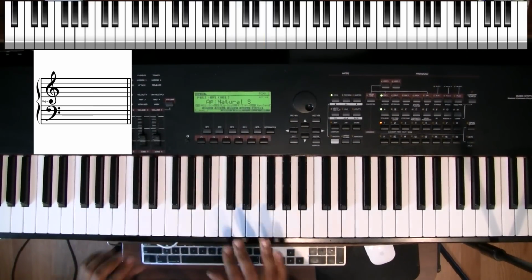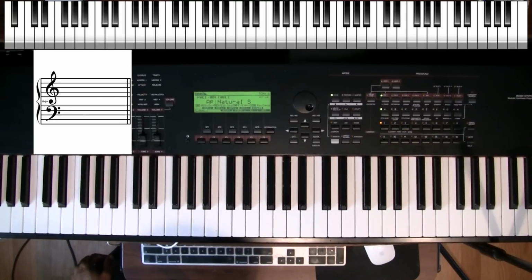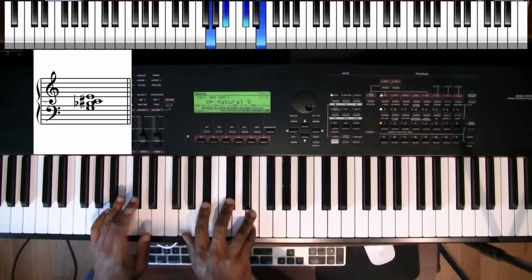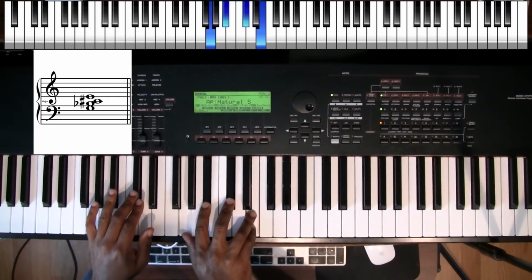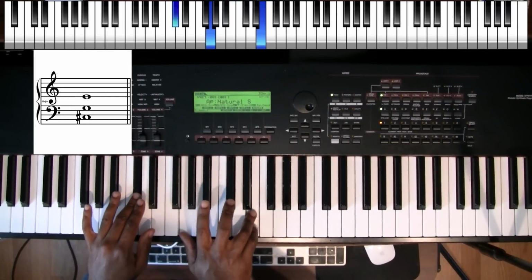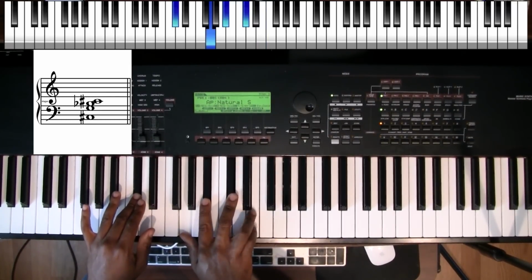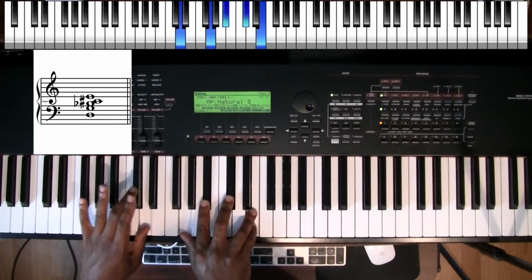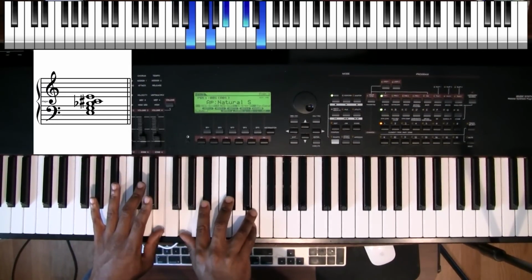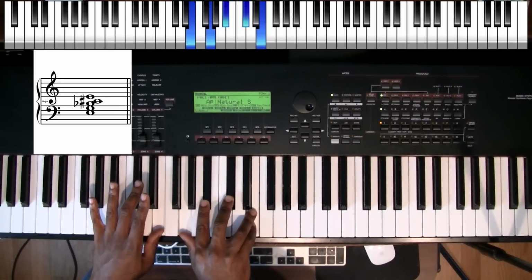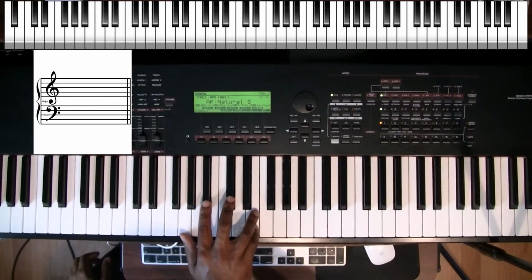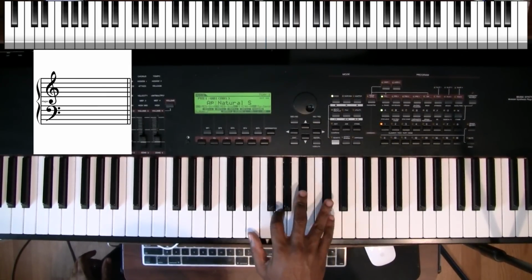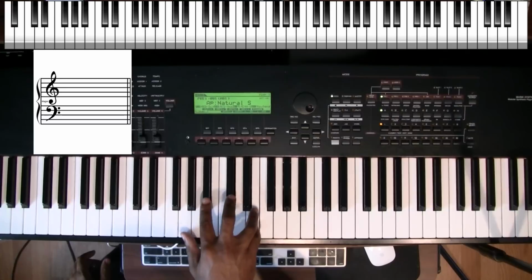So what did I do there? I did this little idea, and this is built with a C sharp, G, B flat, D flat, and an E, and I took that C sharp on the left hand and walked it up. Then I used the next diminished chords. I can do diminished all the way up. Let me explain how I'm doing that.